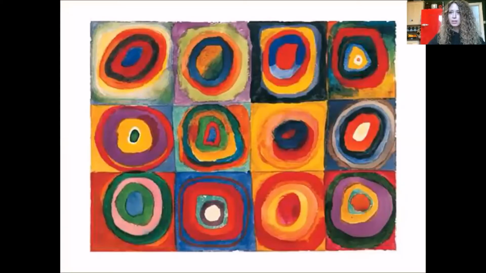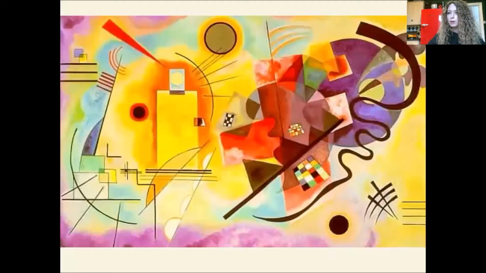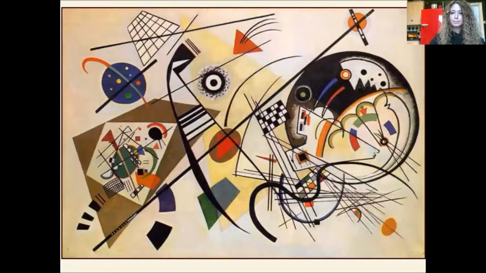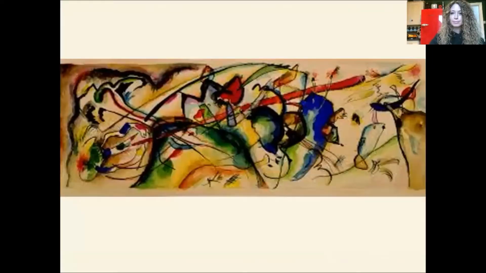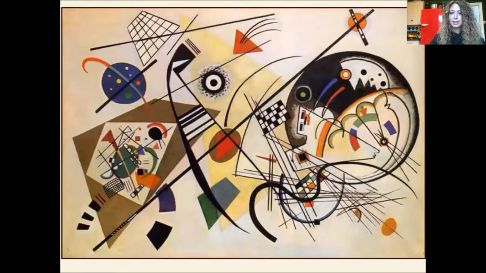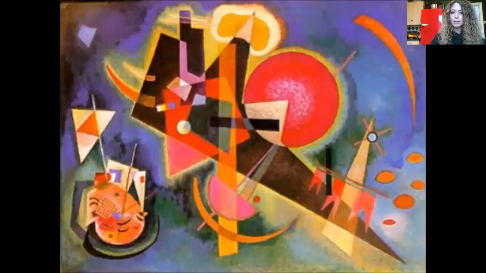Here's our concentric circles. So many different shapes. I wonder what shapes you can spot in his pictures. So let's just have a little look back.